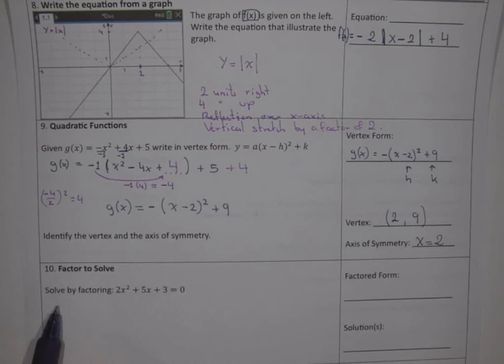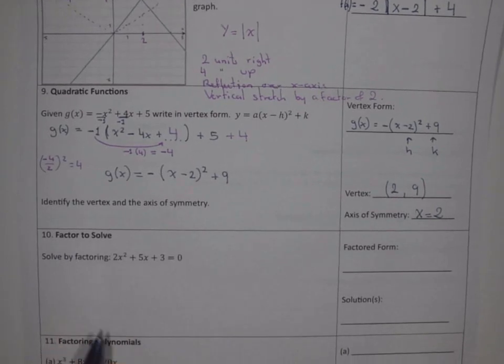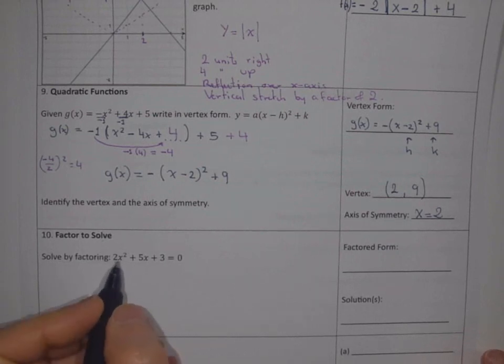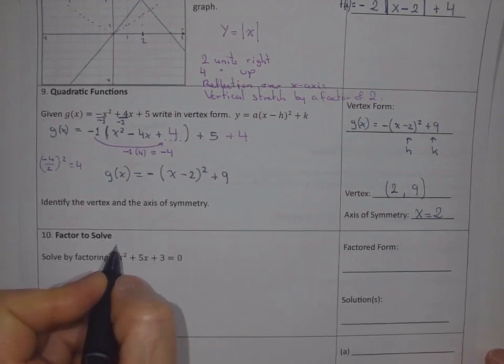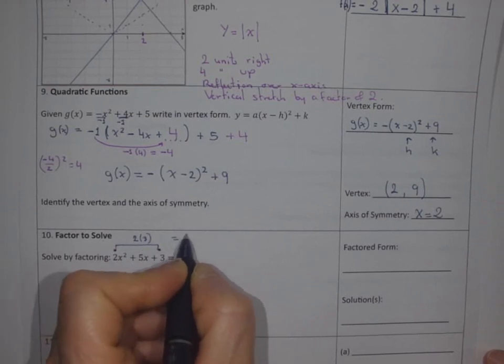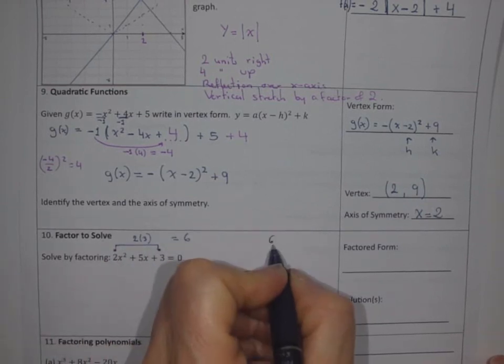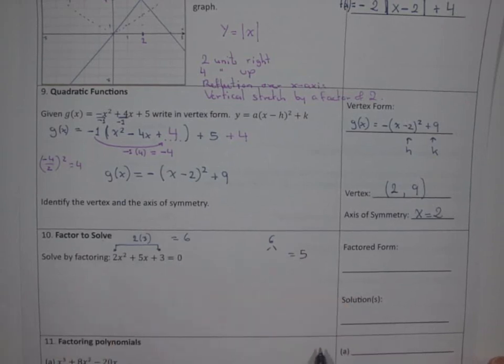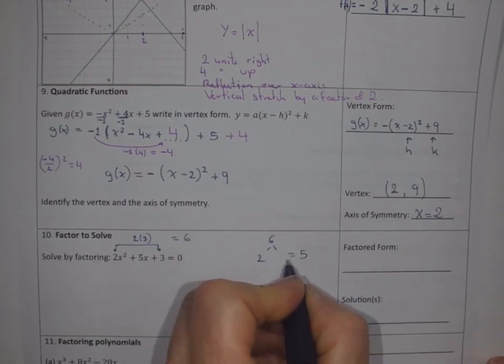All right, number 10, we need to factor to solve. So factor first, then solve. So we're going to be factoring. There is a number in the front, so we need to do first times the last. So 2 times 3 equals 6. So what can I multiply to give me a 6 and add up to give me a 5? Multiply to give me a 6, add up to give me a 5. So it has to be 2 and 3, right?